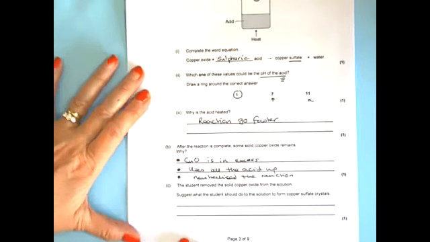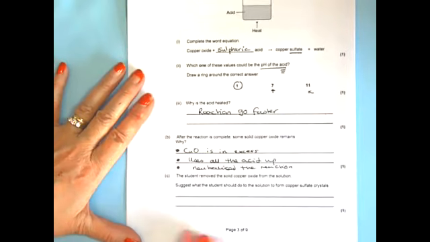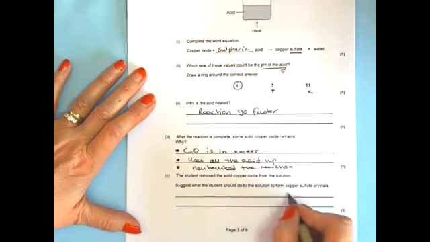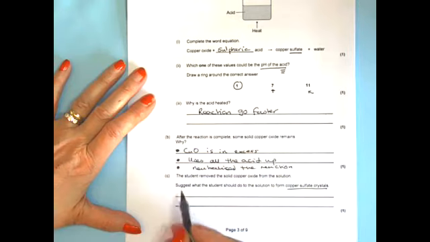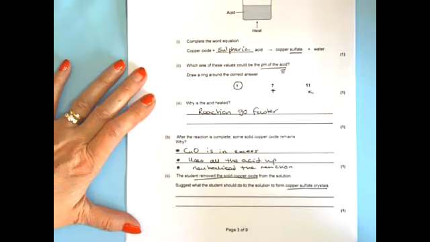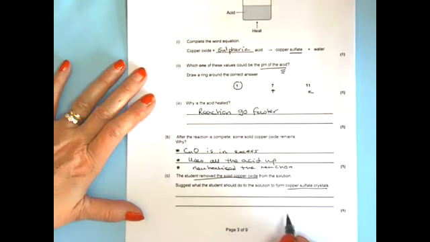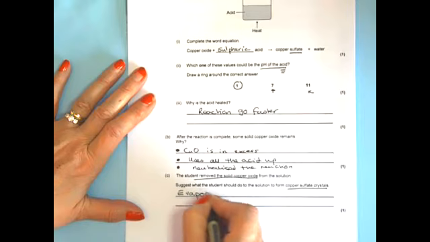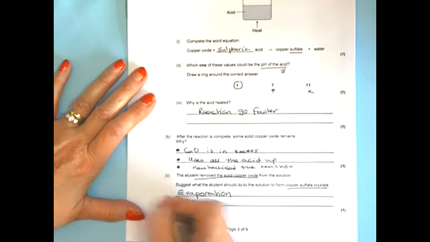And then finally, C, the student removed the copper oxide from the solution. Suggest what the student should do to the solution to form copper sulfate crystals. So it says remove the copper oxide, so they've obviously filtered there. So what would they do now to get the copper sulfate crystals? Well, they would evaporate it. So they'll do an evaporation. You would have got a mark for that.